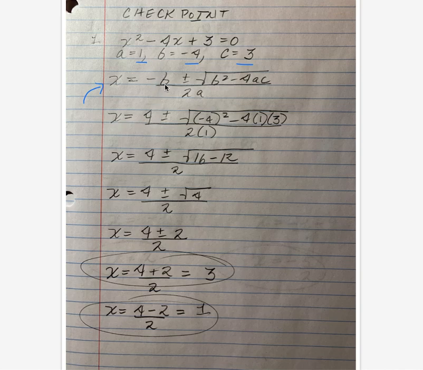So we need the opposite of b. Well, if b is -4, what's the opposite of b? 4, right? Plus or minus square root of b squared, so that's -4 squared minus 4a. A is 1 and c is 3, all over 2 times a, and a is 1. So there it is. I've plugged everything in.